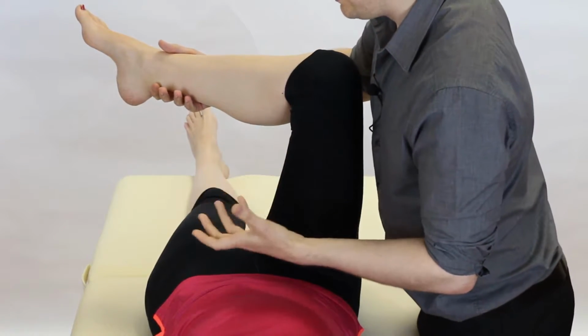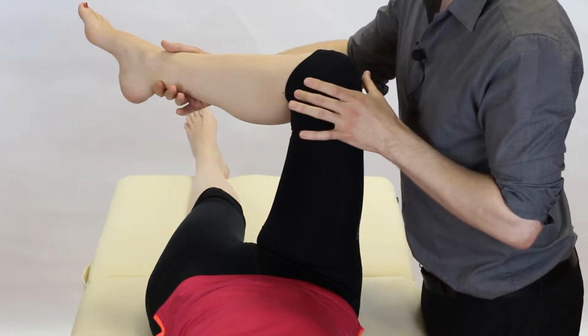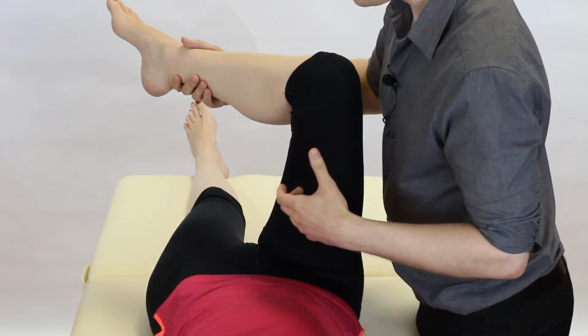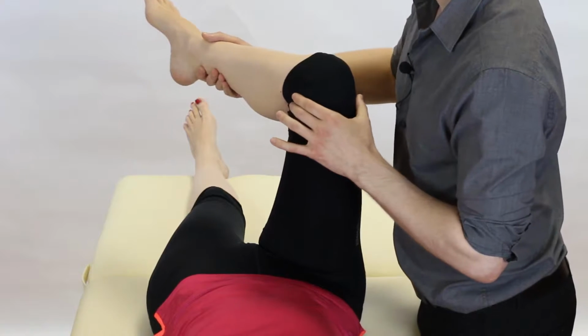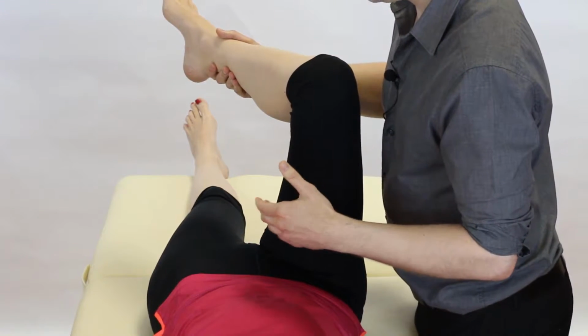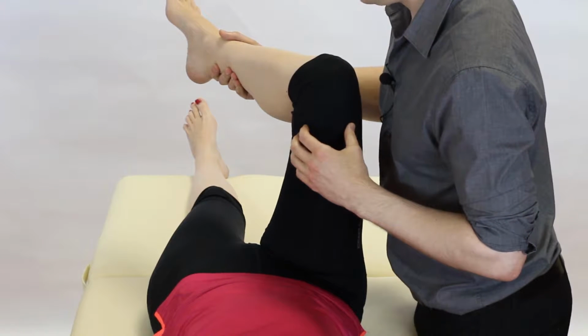Now granted, Polly's a bit hypermobile, but still, I would expect to see a little bit more in a healthy hip for external rotation. So just bear in mind that actually a 45-degree angle may not be sufficient, but it helps you build your clinical picture.